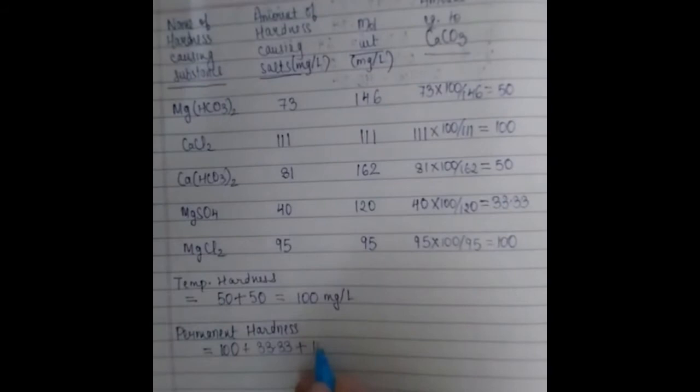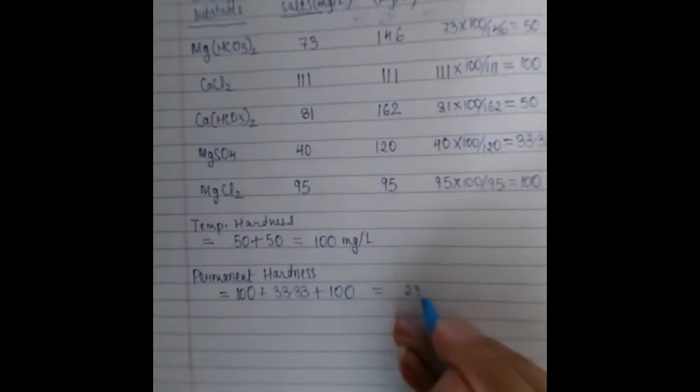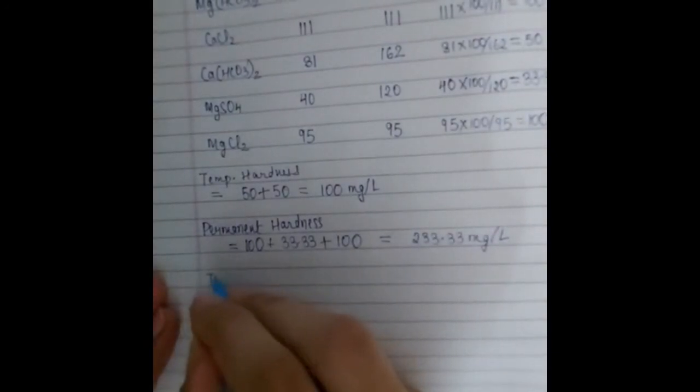And also MgCl2 causes permanent hardness. So this is equal to 100 plus 33.33 plus 100. So the permanent hardness is 233.33 milligrams per liter.